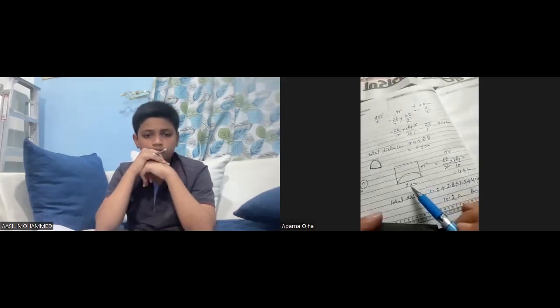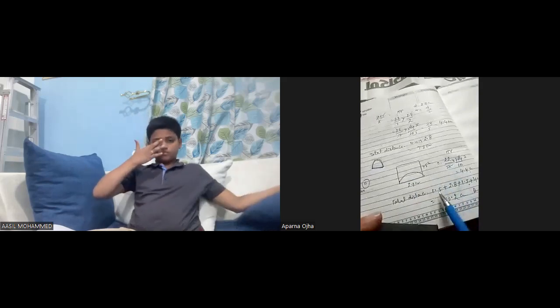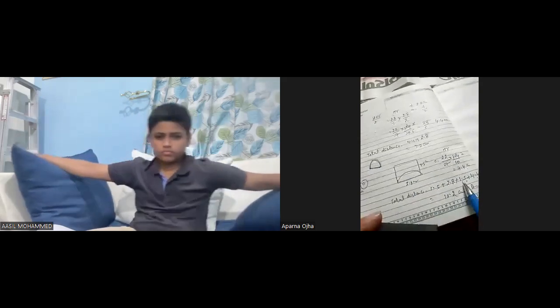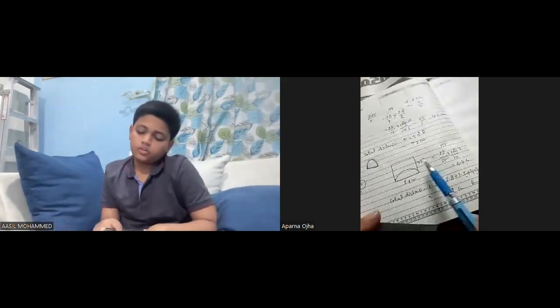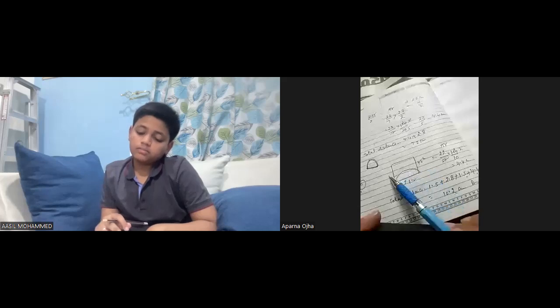The total distance: this is 2.8 plus 1.5, because this is 1.5, so this is also 1.5. 1.5 plus 1.5, plus 2.8, and the circumference of the circle, that is 4.4. Add all these, what is the answer? That is 10.2. The total distance covered by the ant is 10.2. 1.5, 1.5, this is 2.8, and for this one, this circle, this is 4.4.